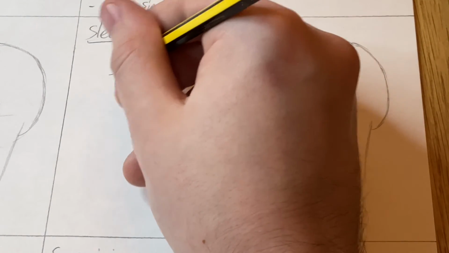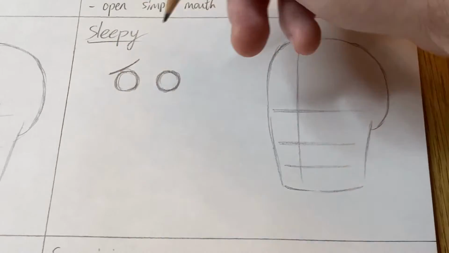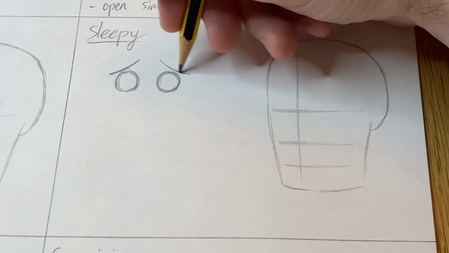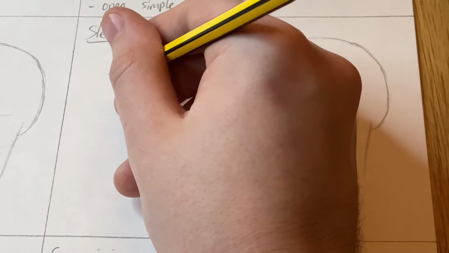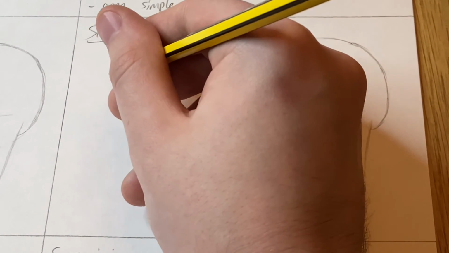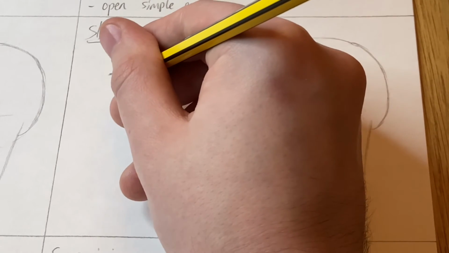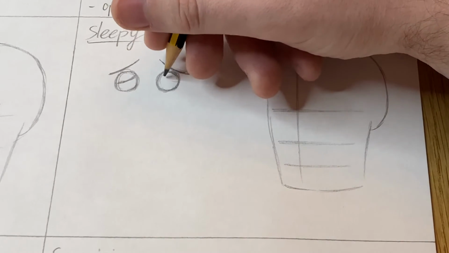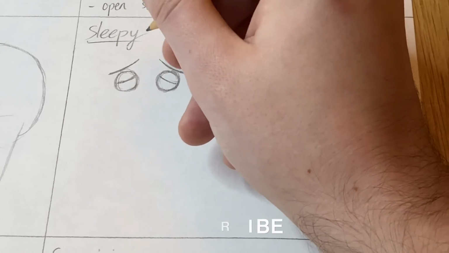So with the eyebrows, we're going to slump them down. So start low and work towards the top again, curve that. So as you can tell, it almost looks like sadness already. But with the eyelid, it's the same thing. It's a downward curve. So we're basically mirroring what the eyebrow is doing. The more you drop the eyelid, the more tired as well.